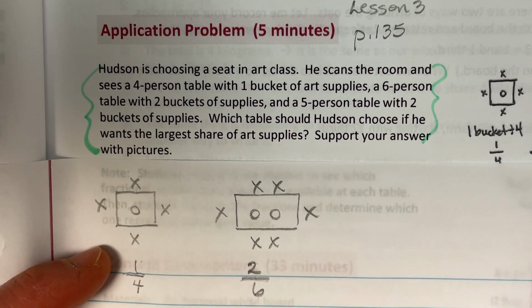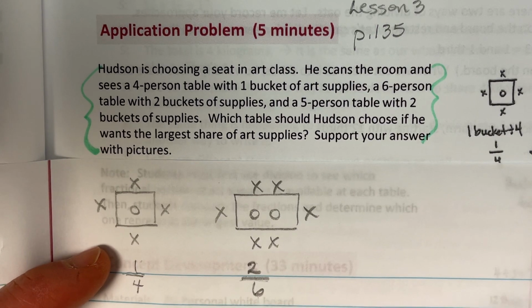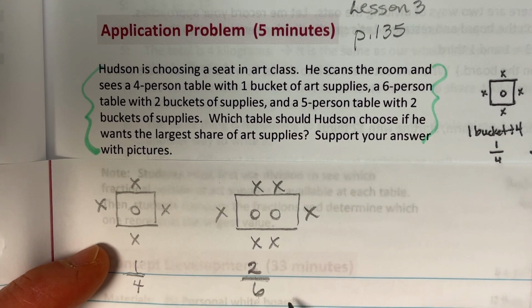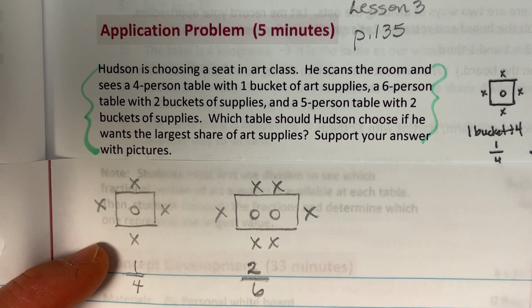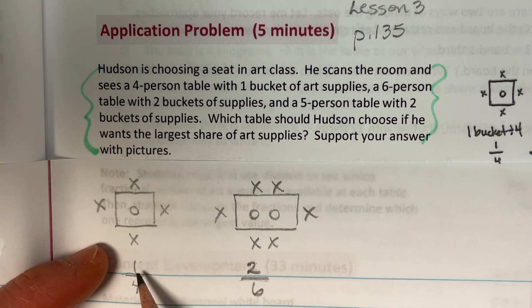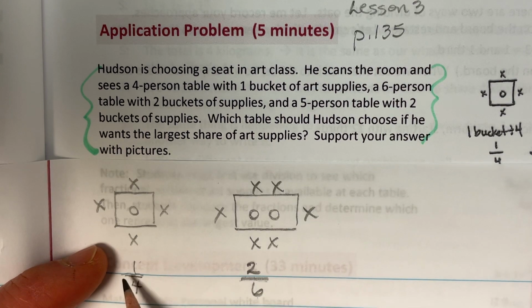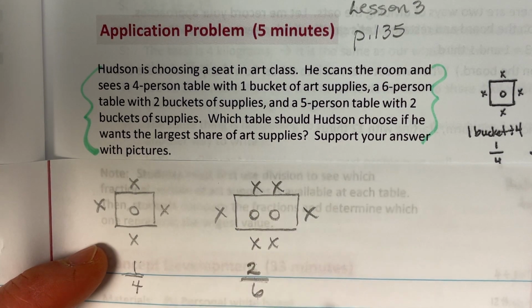Well, just out of these two, what's a better ratio? Or which fraction is better if he wants more supplies? Well, you have 1/4 versus 2/6. If you think about that simplified as a third, well, 1/3 is bigger than 1/4. So this is the better deal right now.